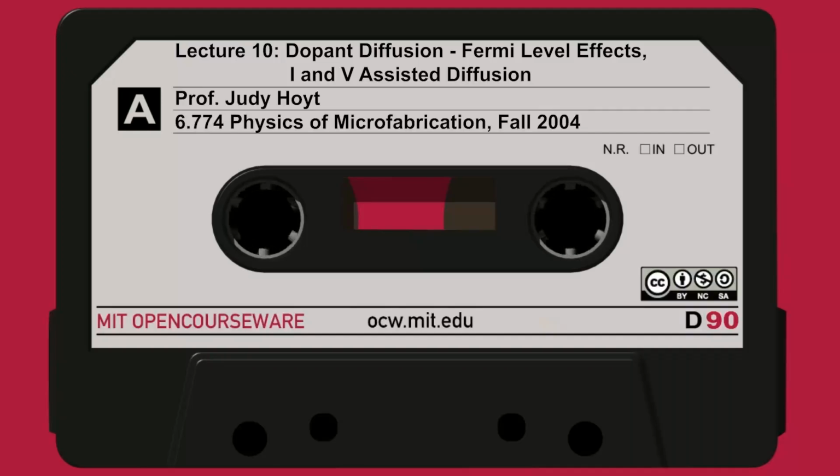Okay, so let me just summarize. We talked about Fermi level effects. They're important when the carrier concentration is greater than ni. The diffusivity is dependent upon the local carrier concentration. It's either determined by the diffusing species itself or by the background doping, whichever is higher. And we tend to get diffusivities of this form. This leads to very box-like profiles.